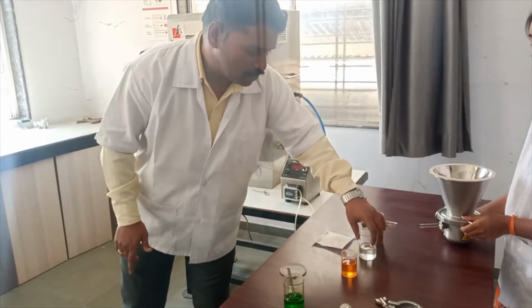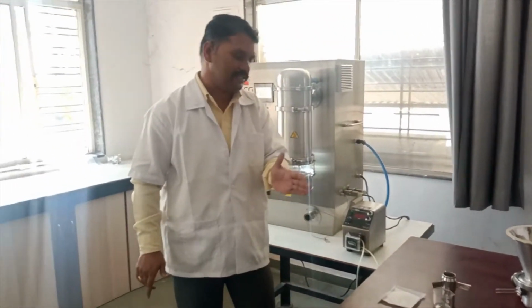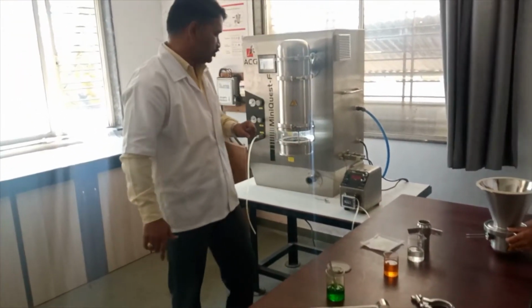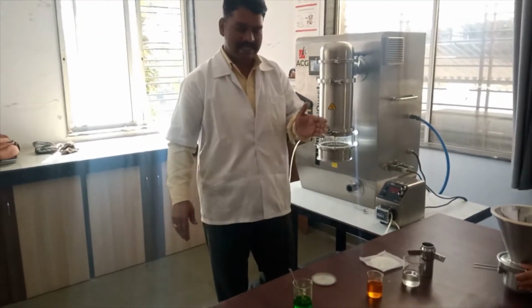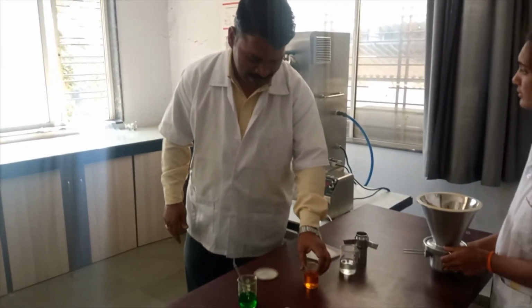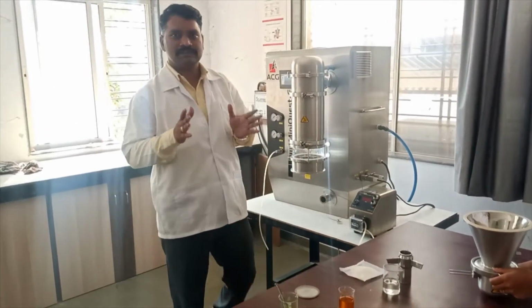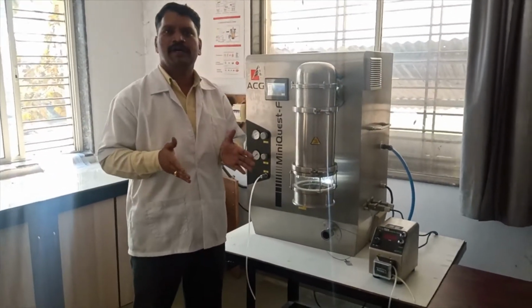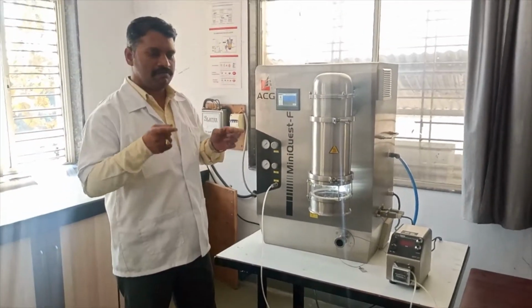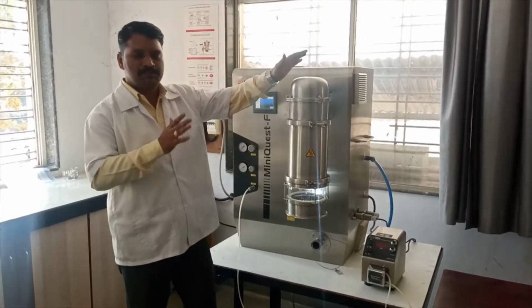Remember, the seal coating is necessary to prevent the breaking of these sugar spheres in the expansion chamber of the fluidized bed processor. That's why the seal coat is necessary. Then the drug solution. Here the selection of the solvent is a very important step in this process.